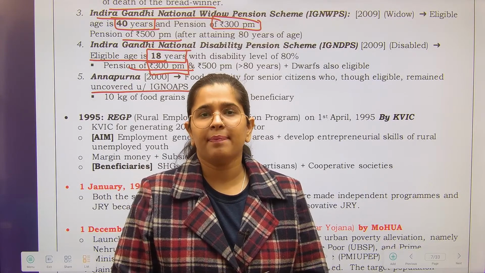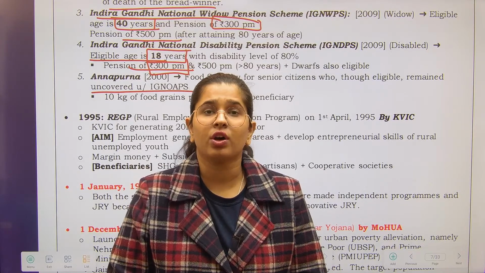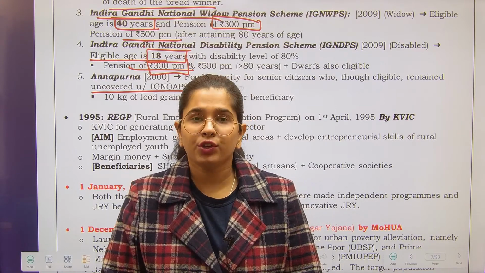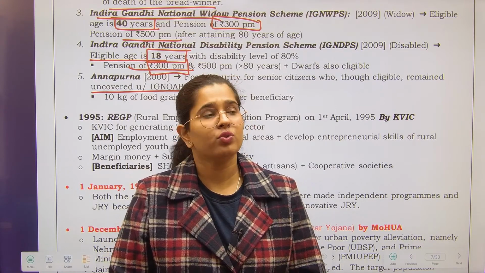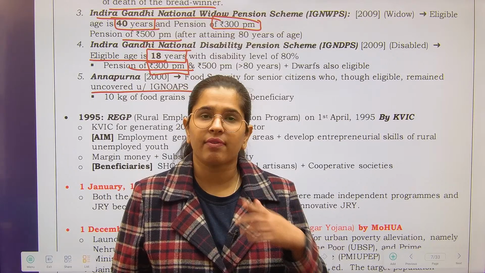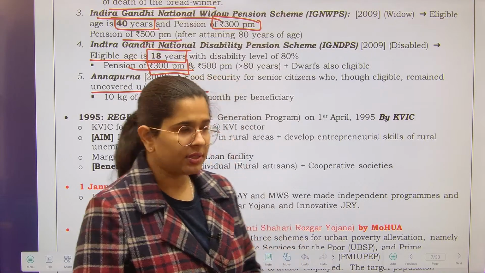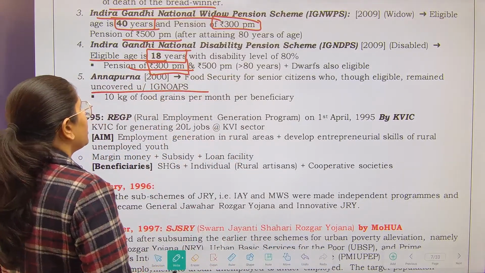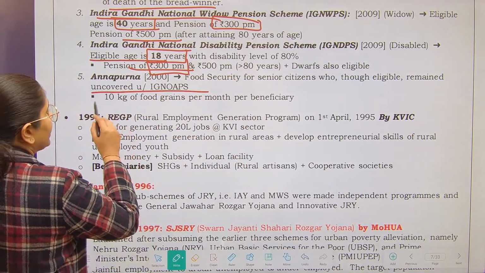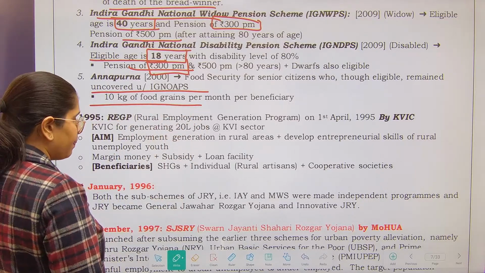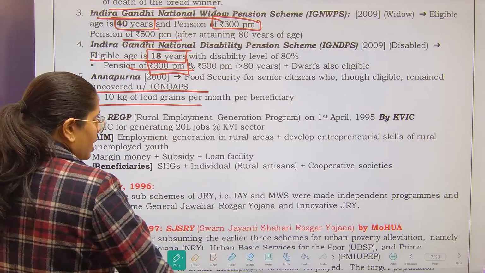You must be getting benefit under only one scheme, because what happens is that you are taking the benefit whose eligible beneficiary can be someone else. So you should not be getting benefited at the cost of others. Under this Annapurna component, you are going to get 10 kg of food grains per month per beneficiary.